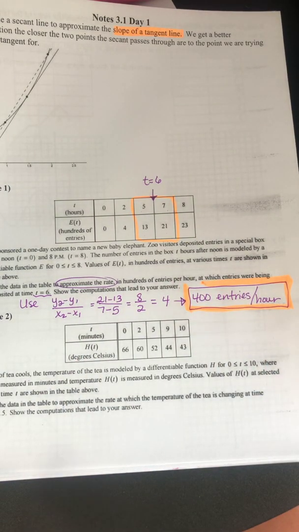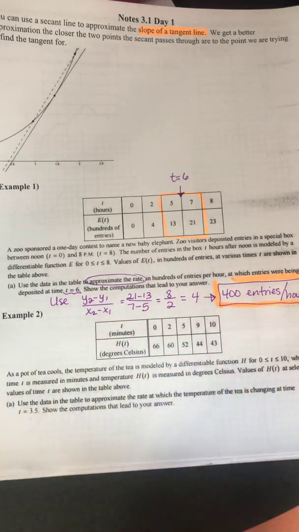Okay. Example 2 is very similar, but because I don't want this lesson to be so long, we're going to skip it. All right, so let's turn the page.